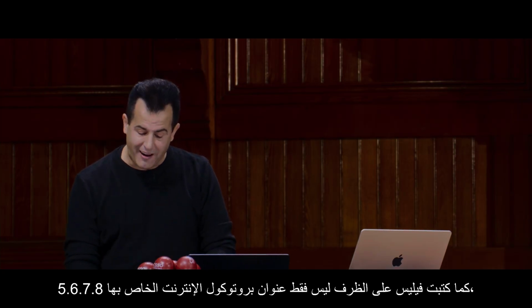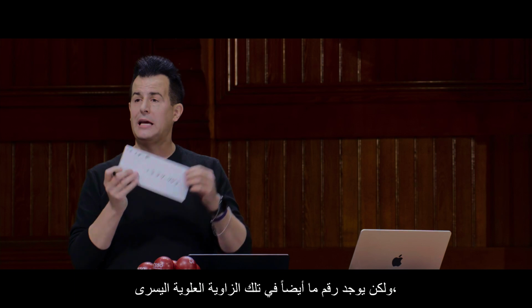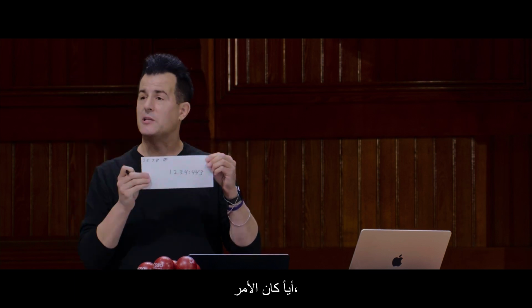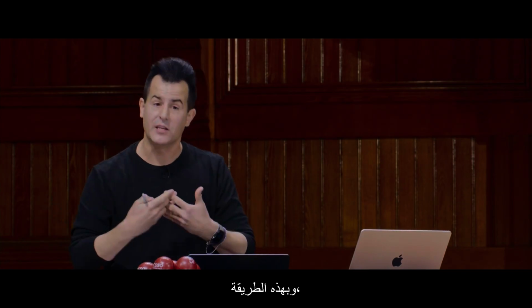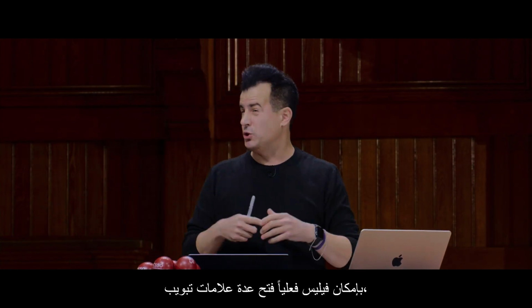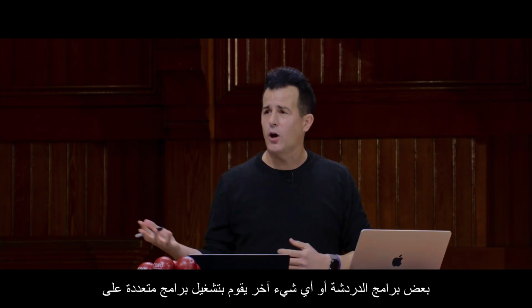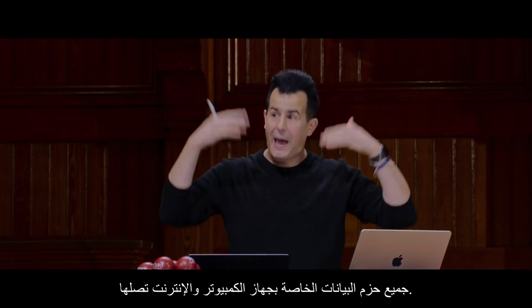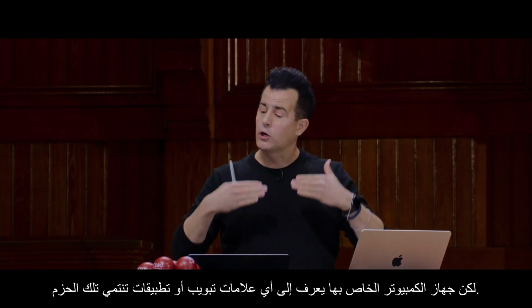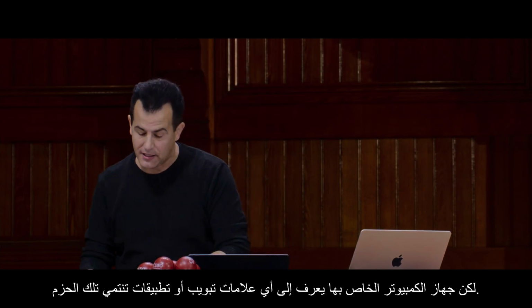Phyllis also writes on the envelope not only her IP address, 5.6.7.8, but some number as well in that top left-hand corner, whatever it happens to be, which is a port number via which Brian can reply to her. In this way, Phyllis can, in effect, have multiple tabs open, be using Zoom and some chat software or something else, running multiple programs on her computer, and the internet packets are all coming in, but her computer knows to which tabs or applications those packets belong.